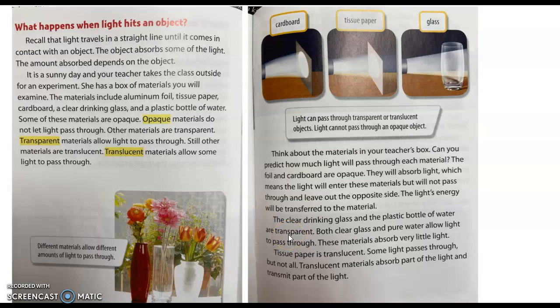Some of these materials are opaque. Opaque materials do not let light pass through. Other materials are transparent. Transparent materials allow light to pass through. Still other materials are translucent. Translucent materials allow some light to pass through. Different materials allow different amounts of light to pass through.